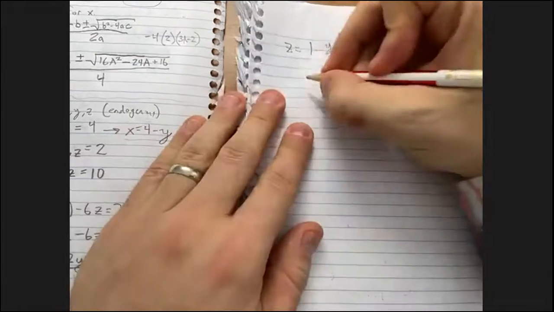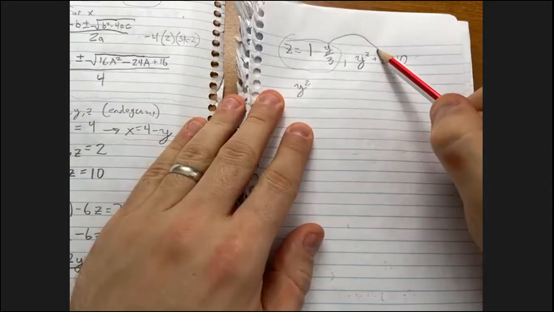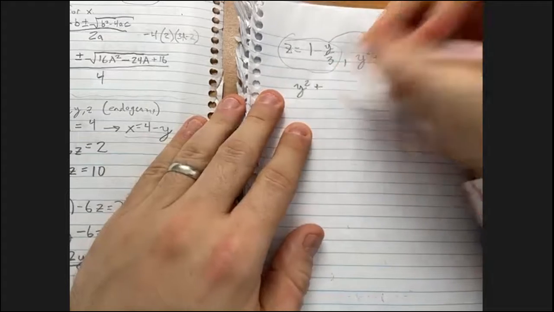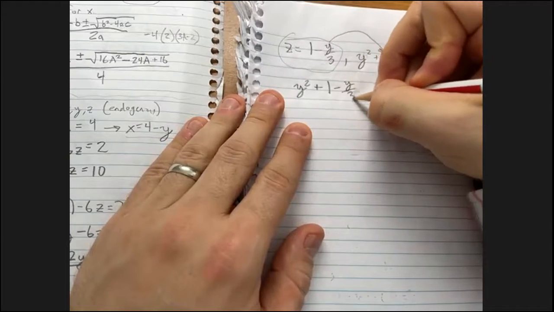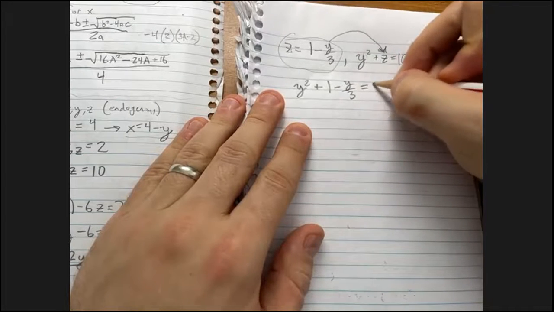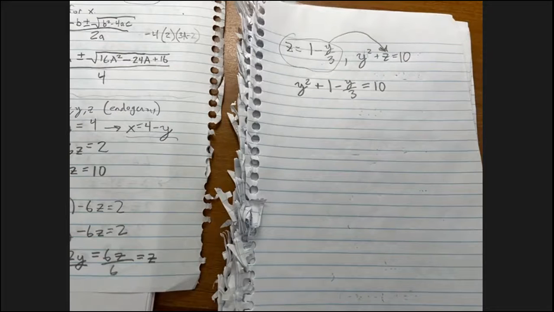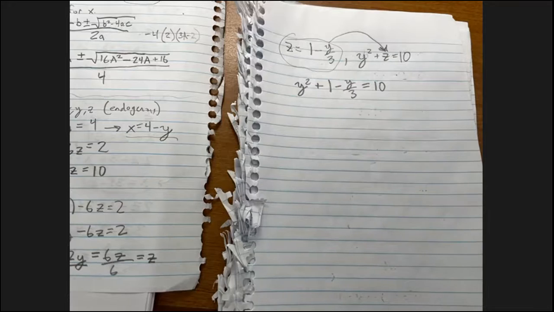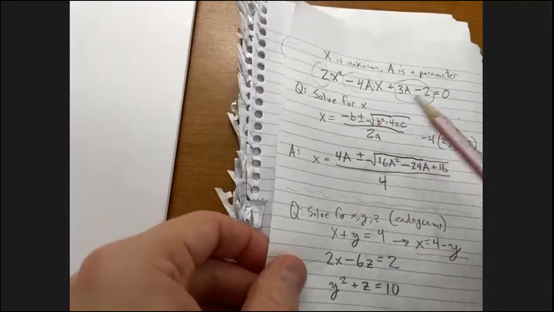What do we get? Y squared, right now I'm going to take this and substitute that in for z. Okay, what do I get for y squared plus z? Well, z is actually 1 minus y over 3 equals 10. Remember now, I just taught you the quadratic formula, so let's use it. And let's put this in a way that makes it easier to tell what the coefficients are, so we can use that quadratic formula, the one I just wrote right here. This quadratic formula, we're going to use that now.